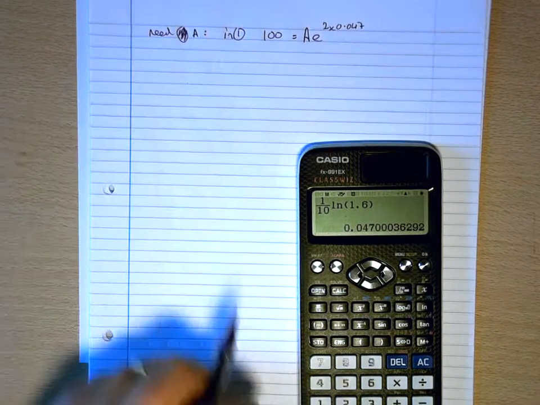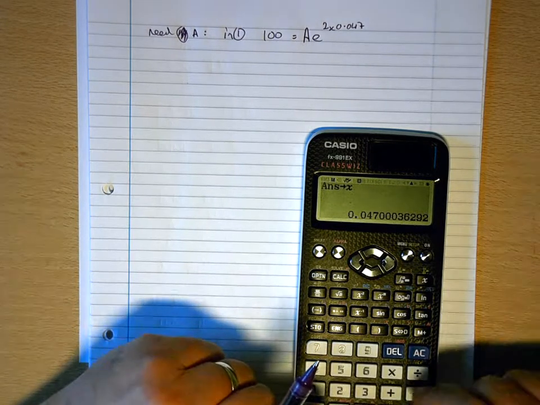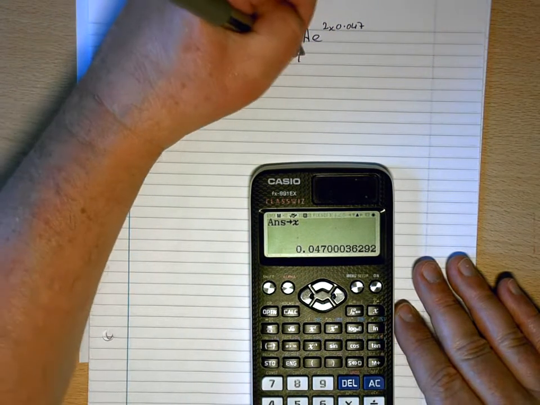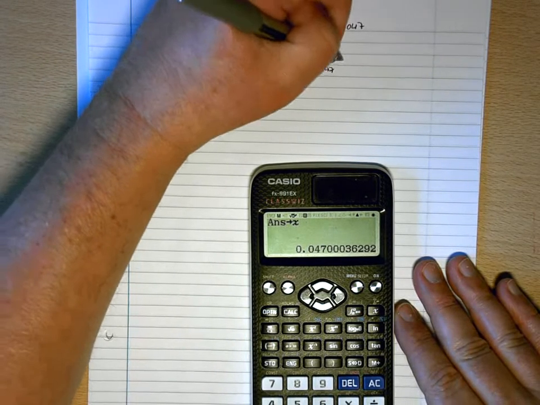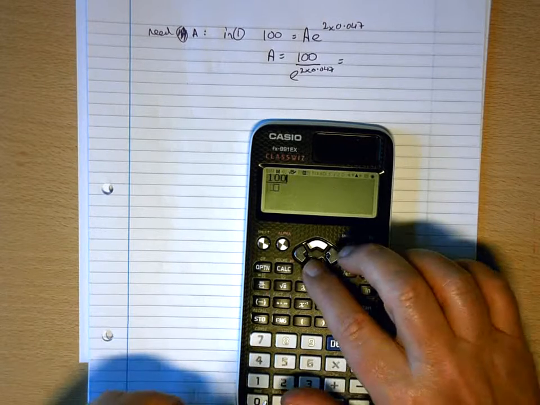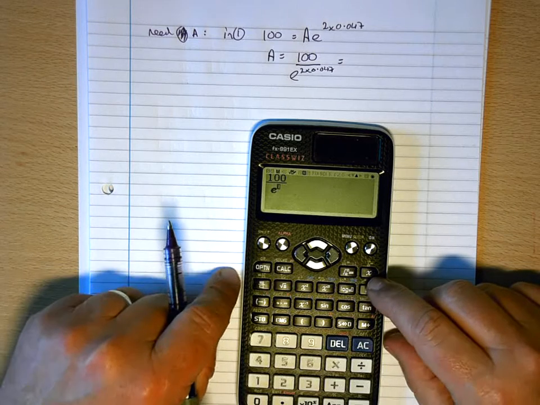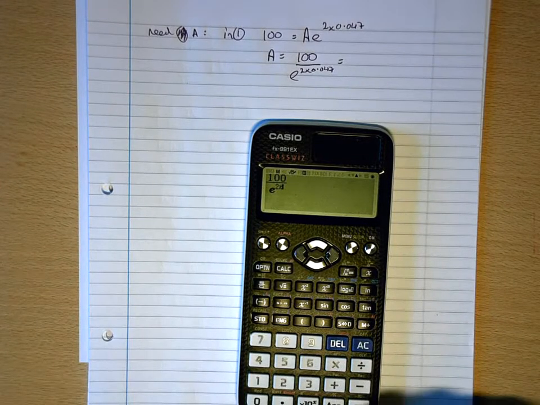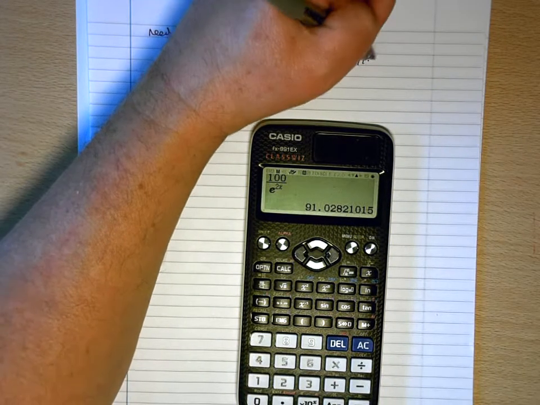So if I store that, and I'll just store that in x, then a will be 100 over e to the 2 times 0.047, which is x for me, so fraction 100 on the top, underneath I've got e to the 2x, and my 0.047 is in x, so I got that, which is 91.028.